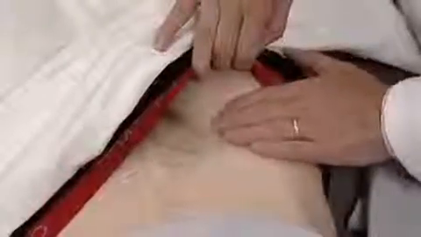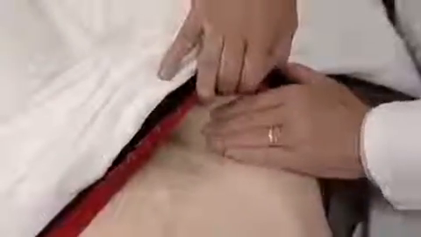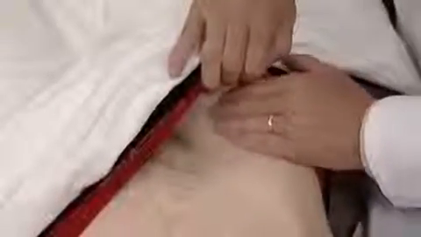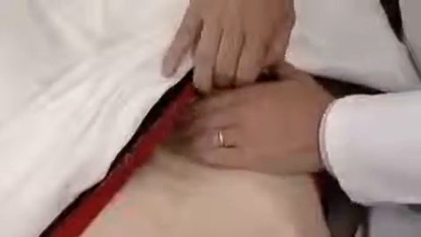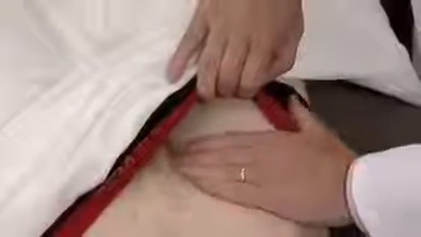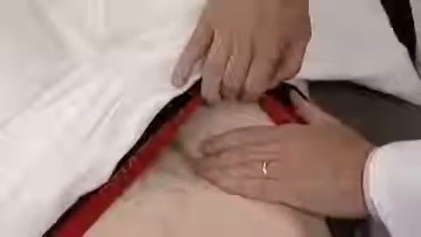You want to extend at least 8 to 10 centimeters anteriorly, and don't forget to palpate medially as well. Right over to the symphysis pubis. Okay, and then we just repeat that on the other side.